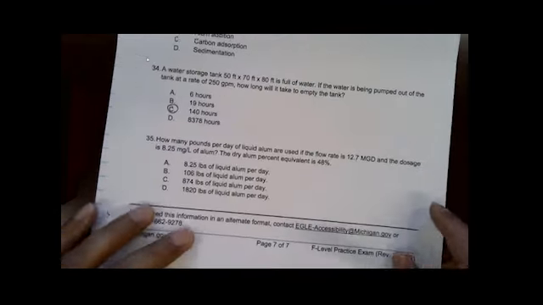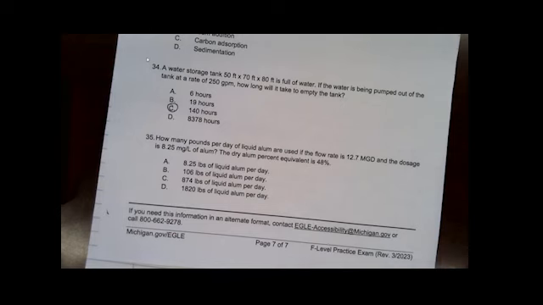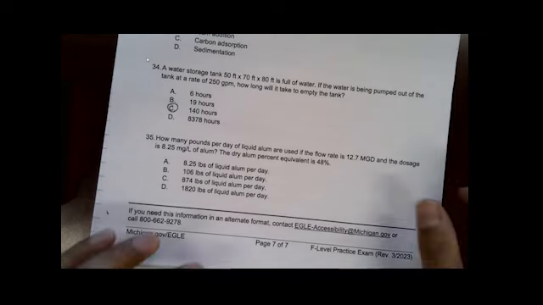Now let's take a look at the last question, question number 35. It says how many pounds per day of liquid alum are used if the flow rate is 12.7 million gallons and the dosage is 8.25 milligrams per liter of alum. The dry alum percent equivalent is 48. So based off of this, we know that we're going to be using the part per million equation, right?